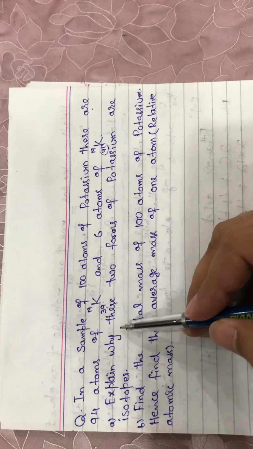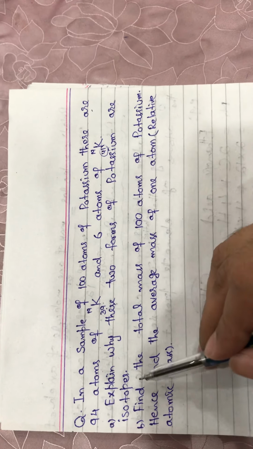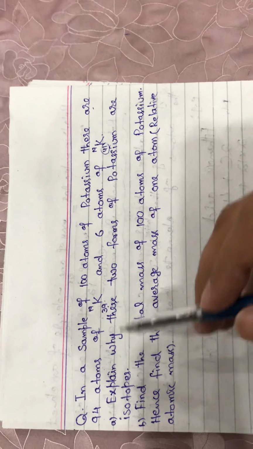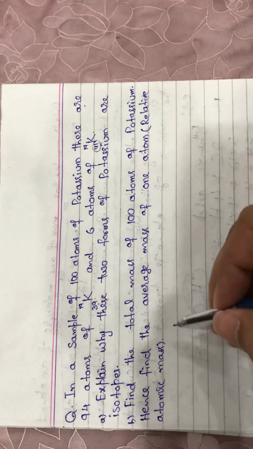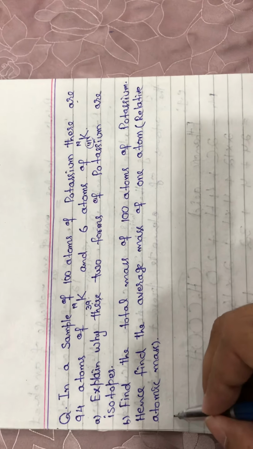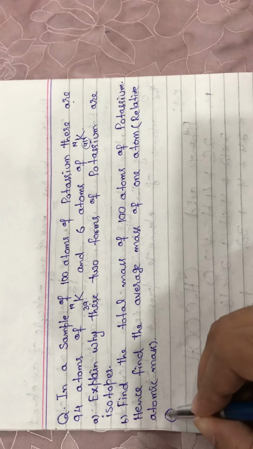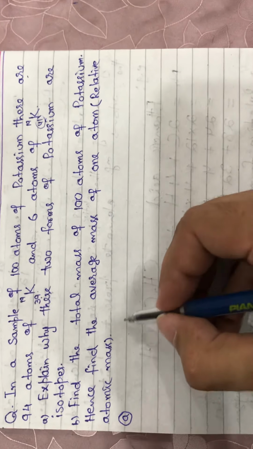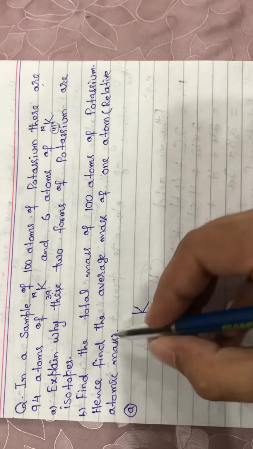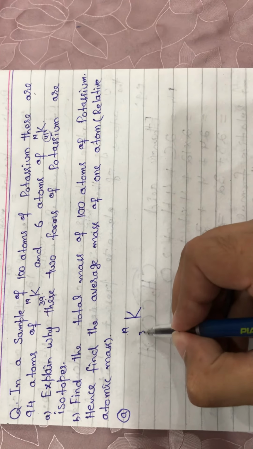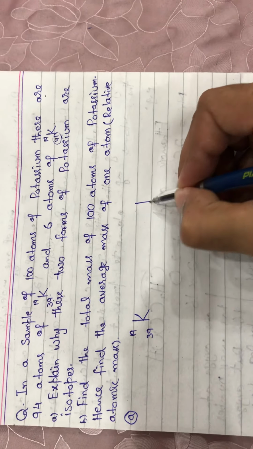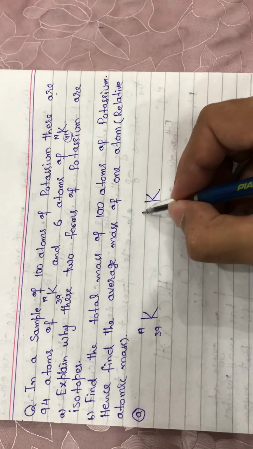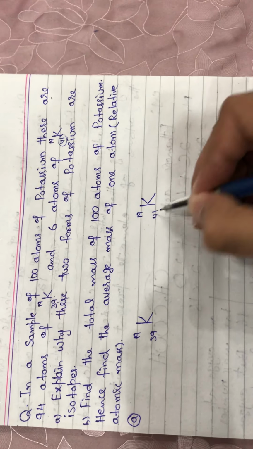Explain why these two forms of potassium are isotopes. So for part A, we have to look at the information given for the isotopes of potassium.